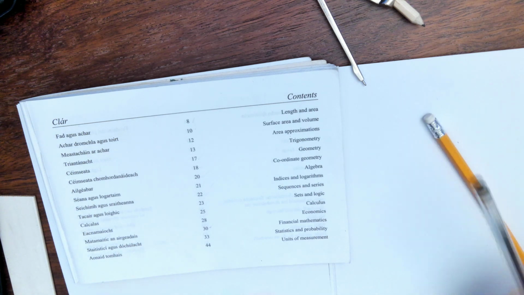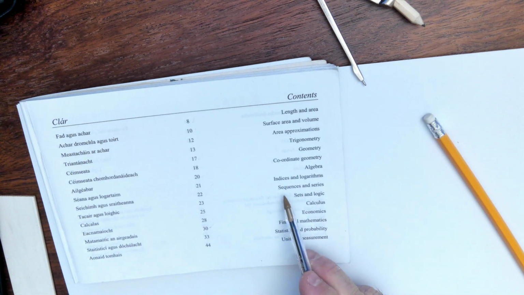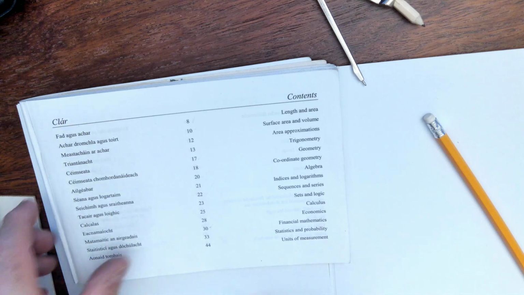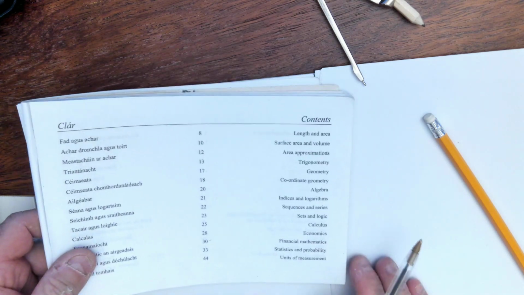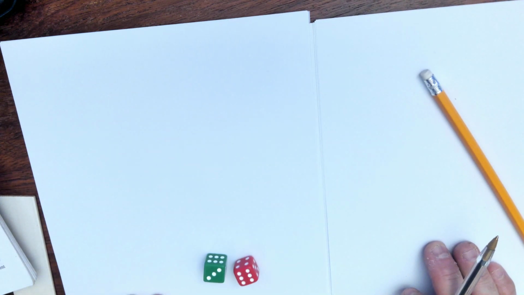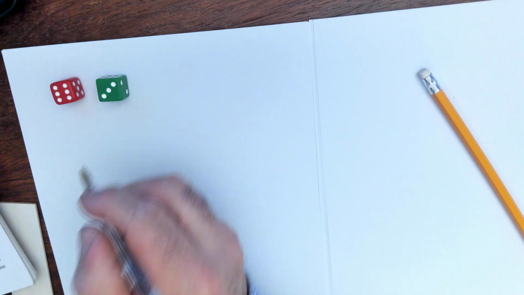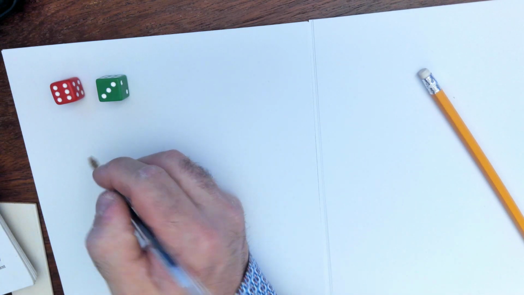Welcome back, students. So in this video we're going to look at sequences and series, particularly sequences on page 22. The idea is that when you get a list of numbers, they can follow a mathematical pattern. I've just added up two numbers here. Let's say they're random. They can be random. So we're going to start off with the simplest.